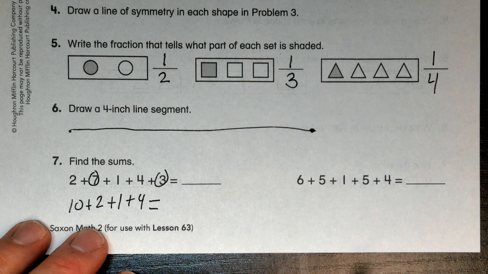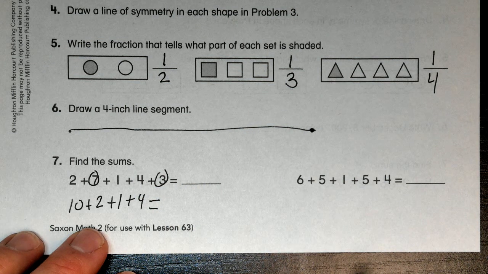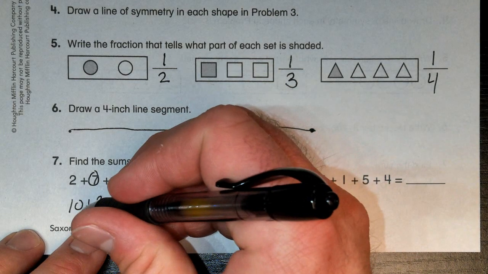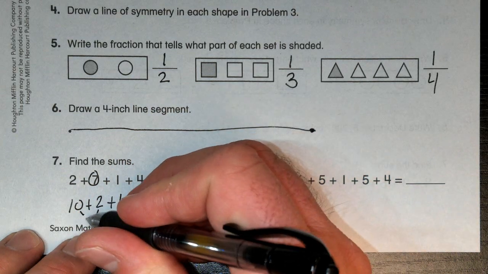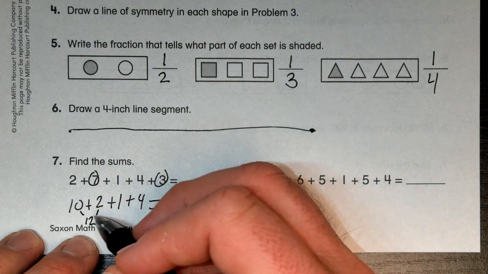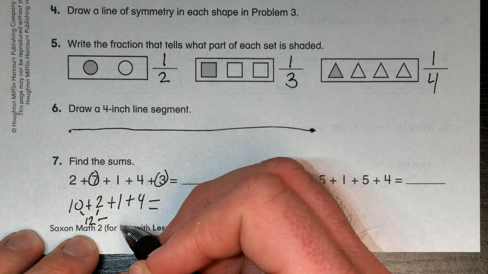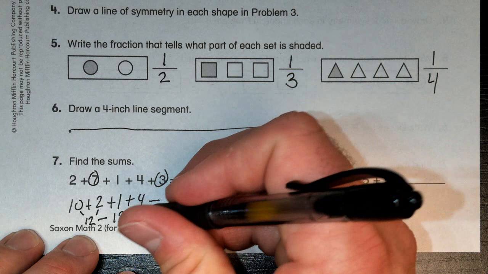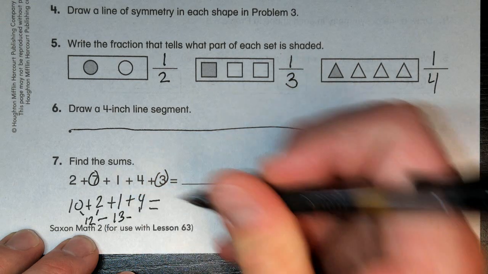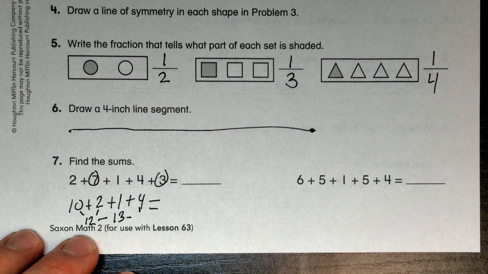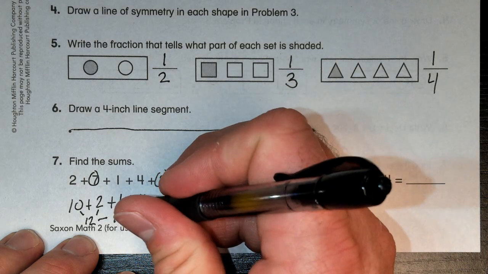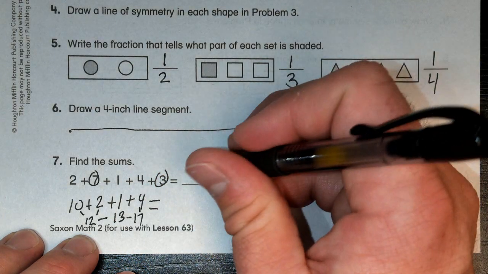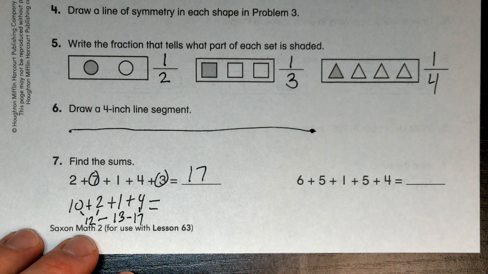Now the problem is slightly smaller to deal with. Okay? And instead of stacking it, I can go 10 plus 2 equals 12. 12 plus 1 equals 13. And then 13 plus 4, well, that's just 17. Okay? So my answer would be 17.